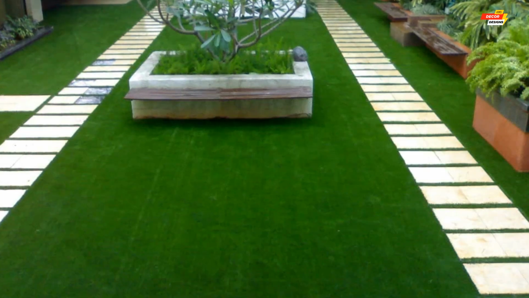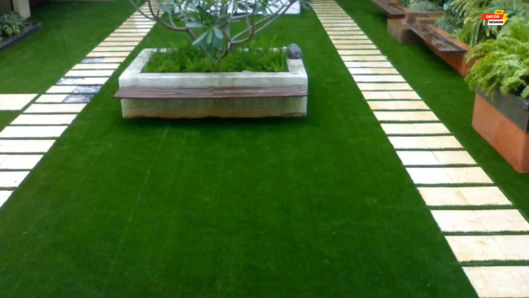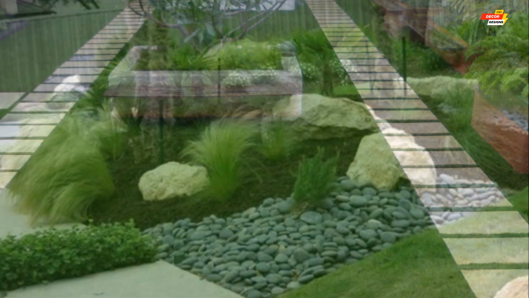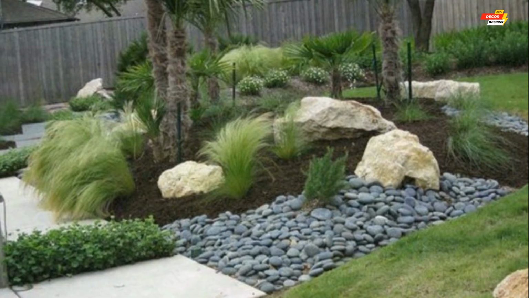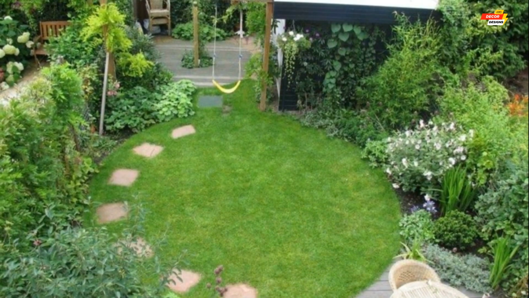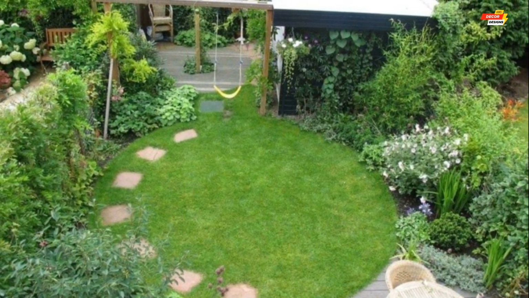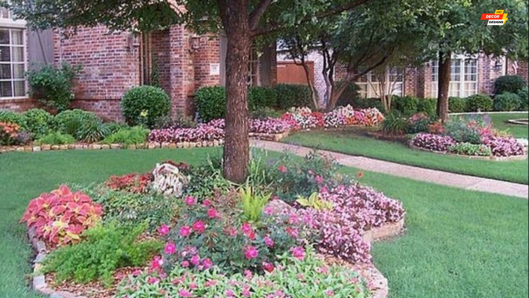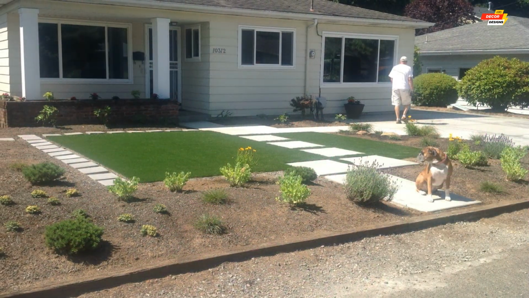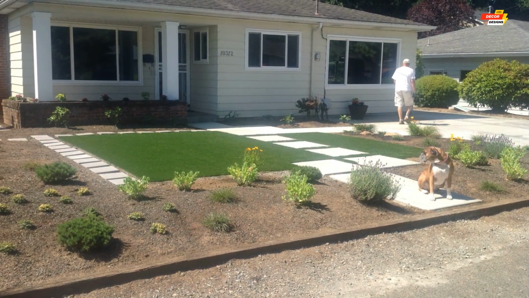Creating a beautiful small garden lawn design is a rewarding and enjoyable experience. By following these tips and incorporating elements that reflect your personal style, you can transform your outdoor space into a peaceful and inviting oasis. Remember, the key to a successful small garden is to focus on quality over quantity and to enjoy the process of creating your own little piece of paradise.